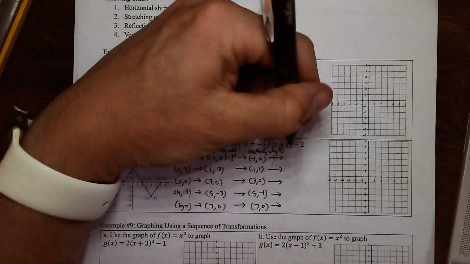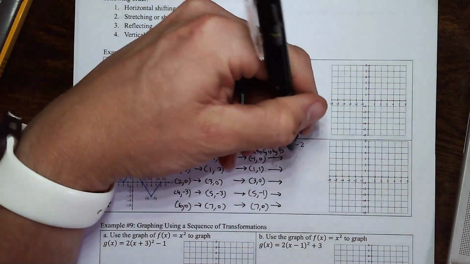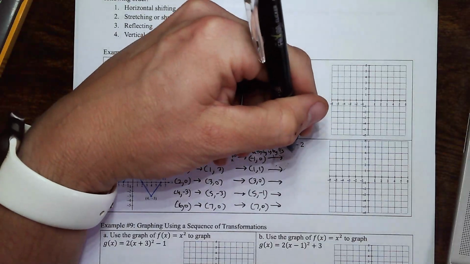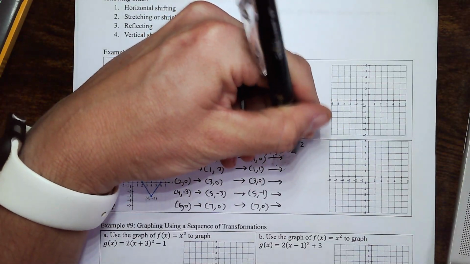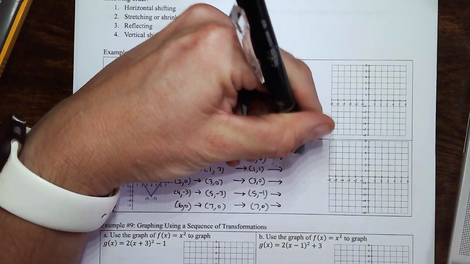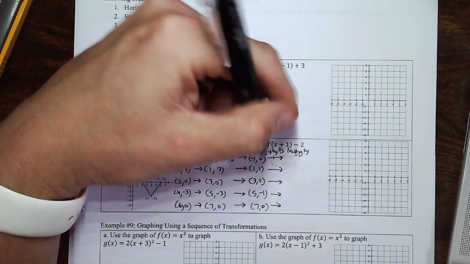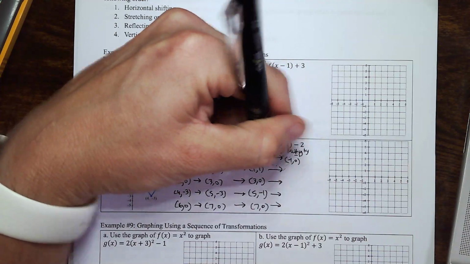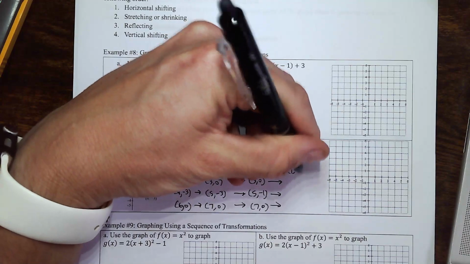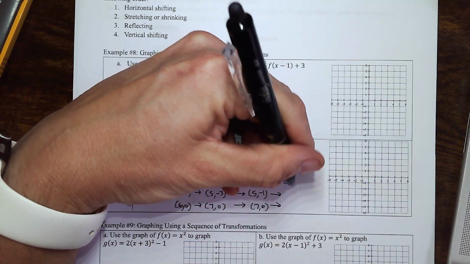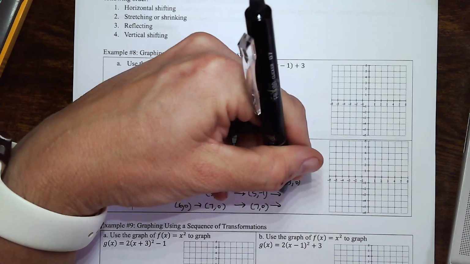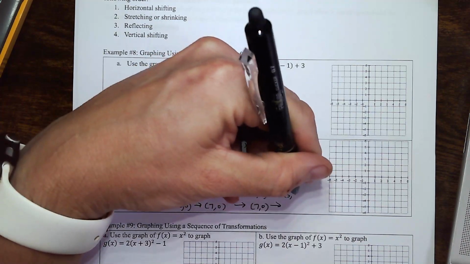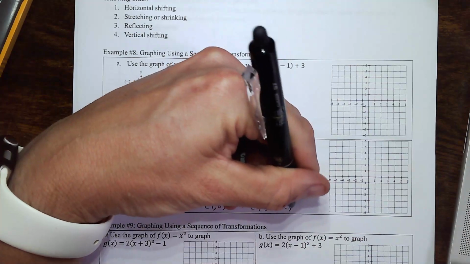But now you're multiplying each y by negative 1, or you could just think of it as changing the sign of y. So multiply y by negative 1. 0 times negative 1 is 0, 1 times negative 1 is negative 1, 0 times negative 1 is 0, negative 1 times 1 is 1, 7, 0.